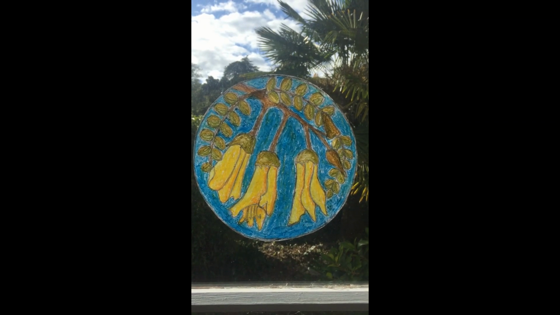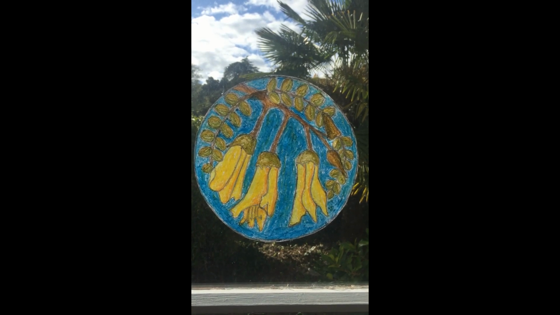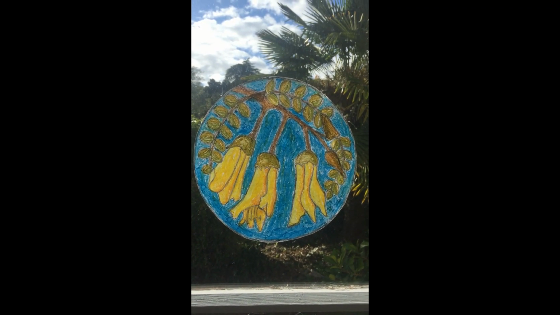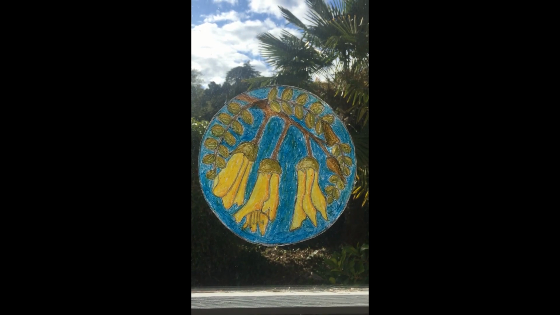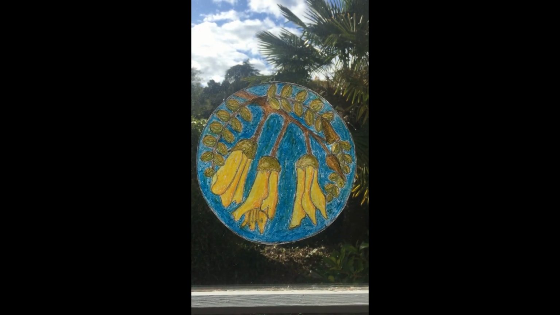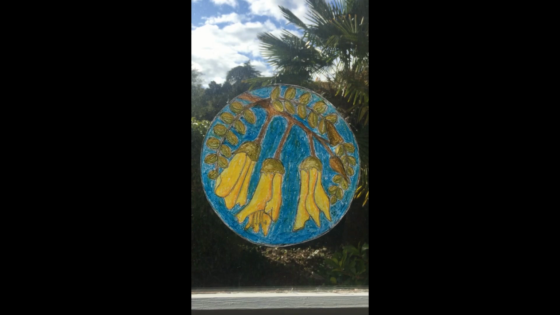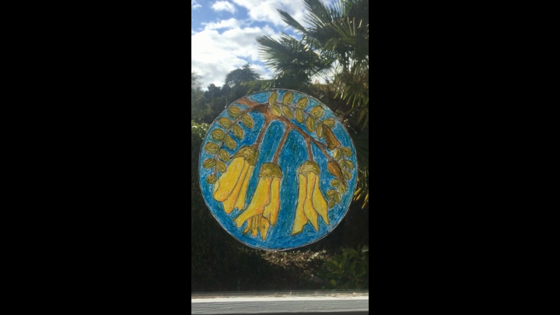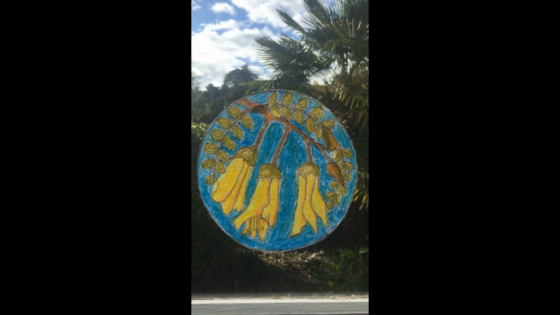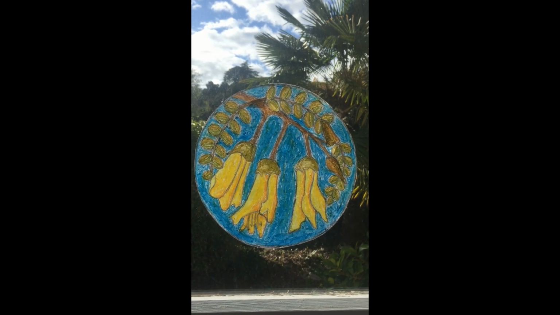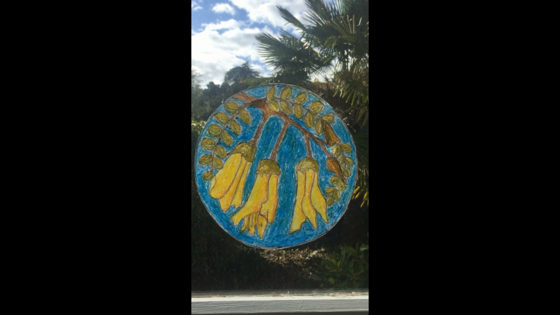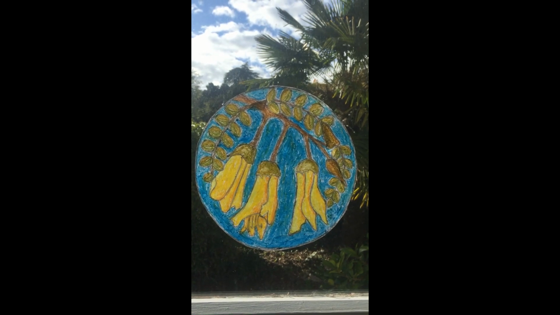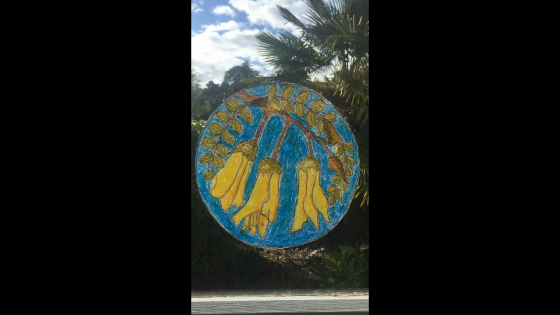Here's my finished drawing. Doesn't it look great? I've just stuck it up on the window temporarily just to see what it would look like. I'm not sure whether you noticed when I was drawing that I went over the edges a bit with a darker colour. I used a black crayon to go over the edges just to make them stand out a little bit, so they'd look a little bit more like stained glass windows, which usually have a black line around them.